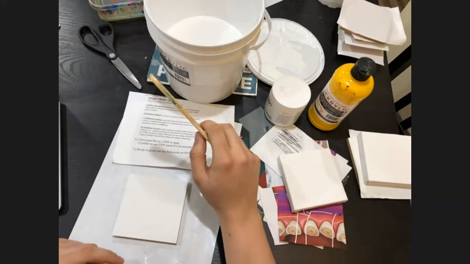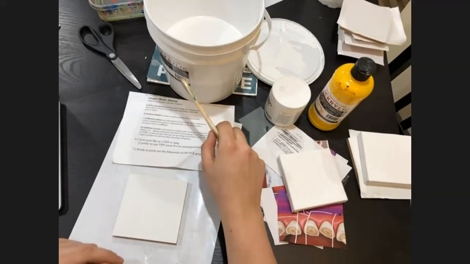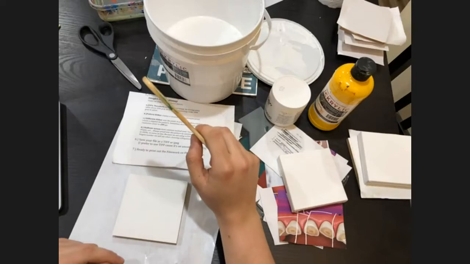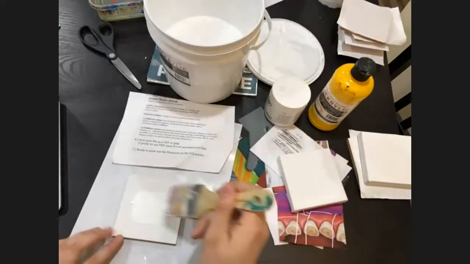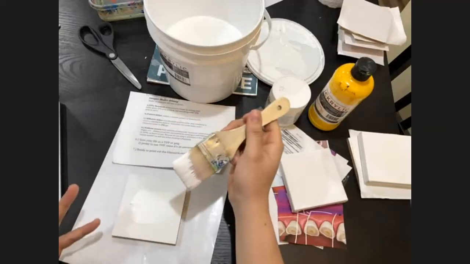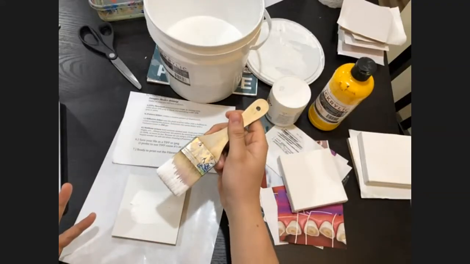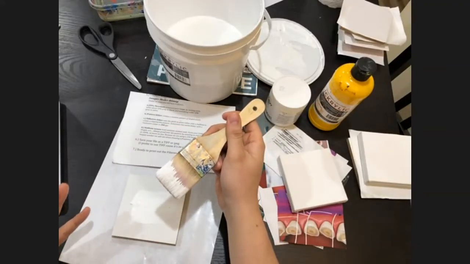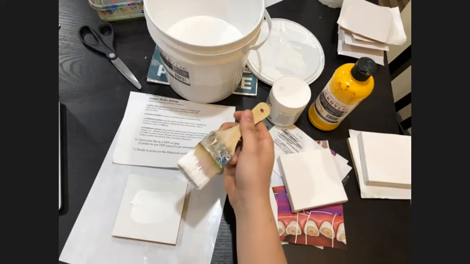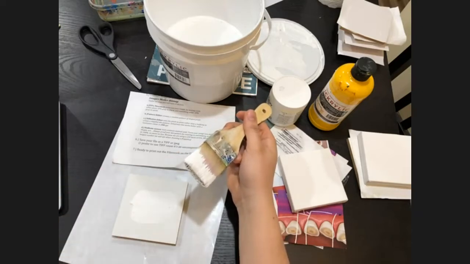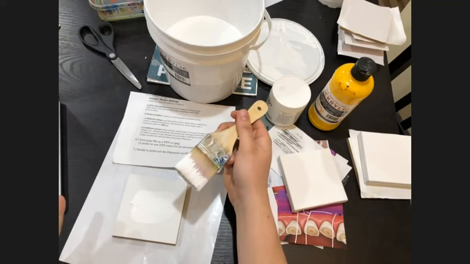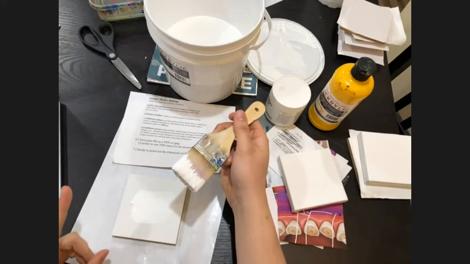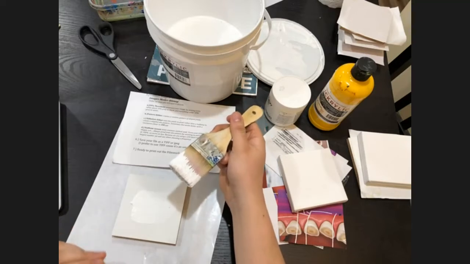So with gesso, okay, let me explain. When you're removing the paper and leaving the ink adhered to the medium, which is what the image transfer process is, things can go wrong in two different ways, and it depends on which medium you choose.